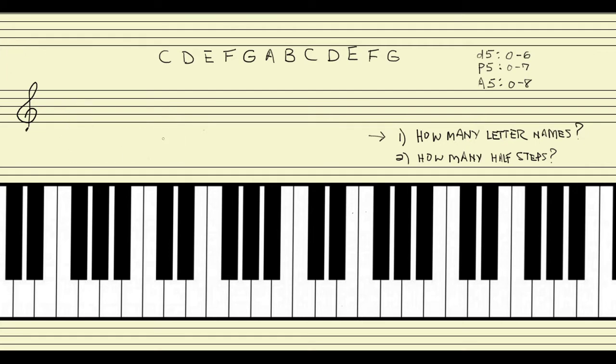Let's go to the note E. Let's try this E that is right above middle C. And let's build an augmented fifth on this E. So I'm going to write A5 below just to remind myself that I'm writing an augmented fifth. I'm going to write my half steps right below that, 0 to 8, just to remember that I need 8 half steps in an augmented fifth.